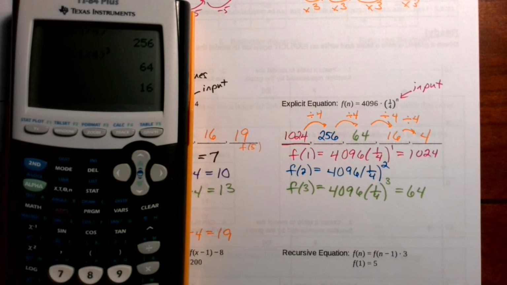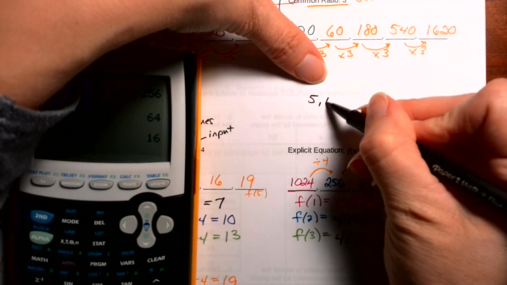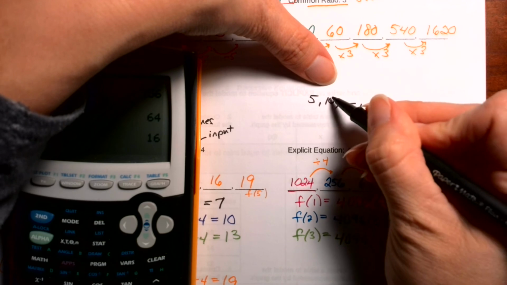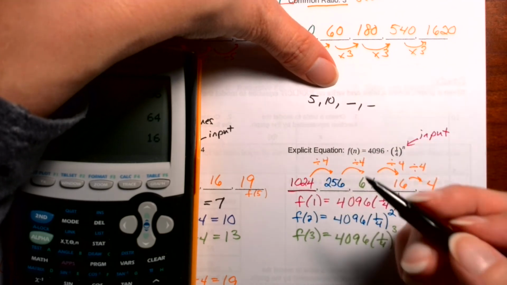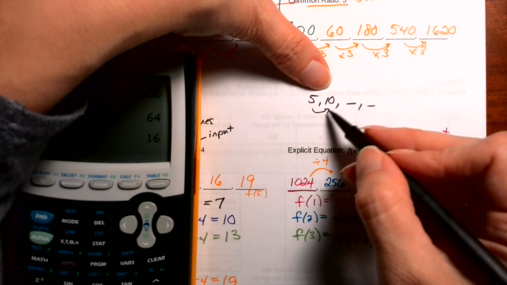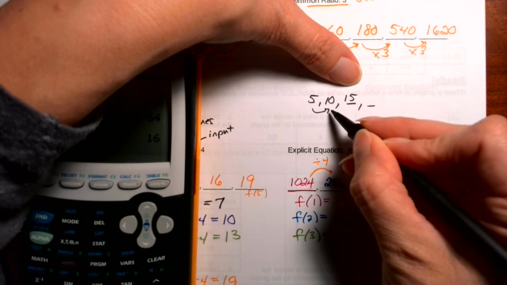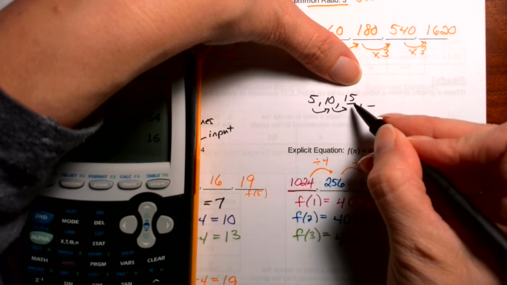Once you have 3 values. You can't have 2 values, right? What if I showed you the number 5 and then the number 10? Can you tell me the pattern here? Not really. I can't tell if it's multiply by 2 or is it add 5. Okay, if I told you this one was 15, can you tell the pattern now?